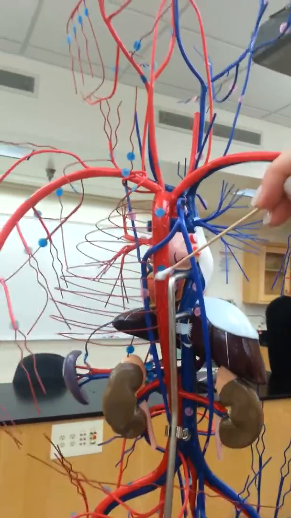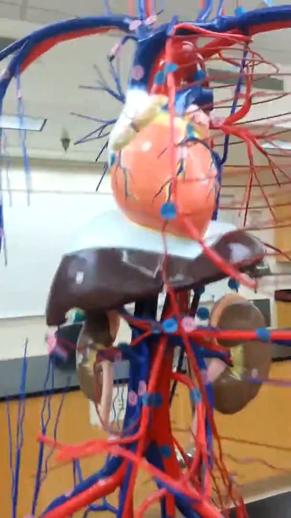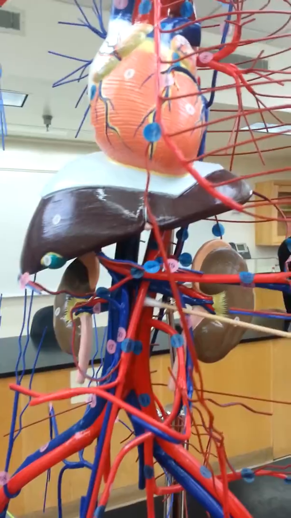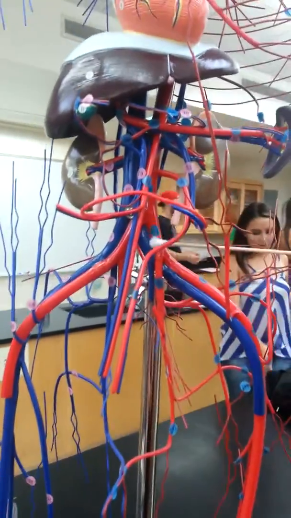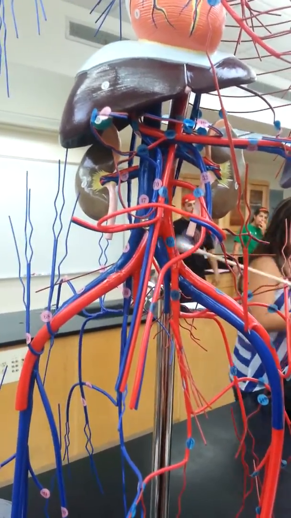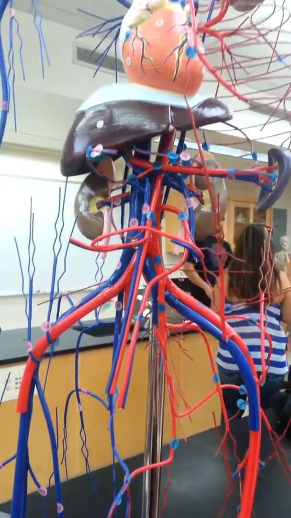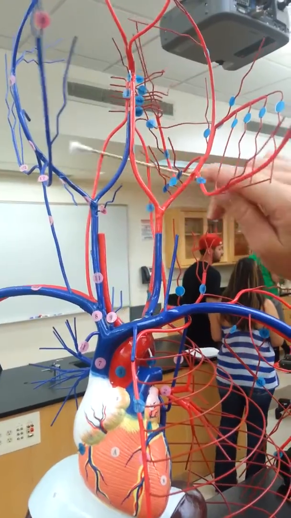The abdominal aorta is just going to be right about here underneath the liver, but it's labeled on the front. So this is the abdominal aorta, right in here. And the common iliac arteries are right in here, and it's labeled right as they split. So right after they split, right there. The vertebral arteries are right here at the top, these two red skinny guys.